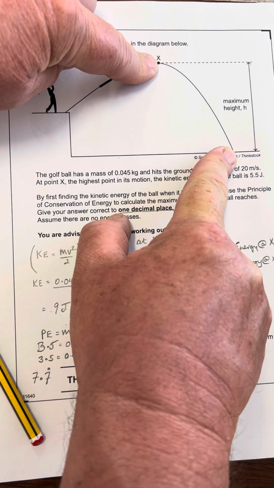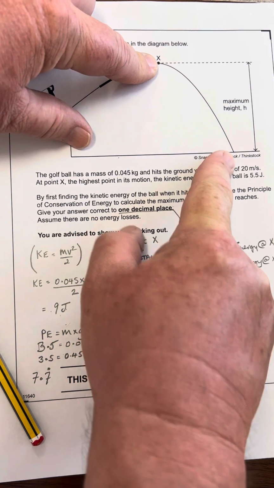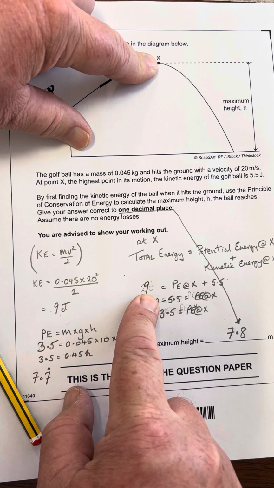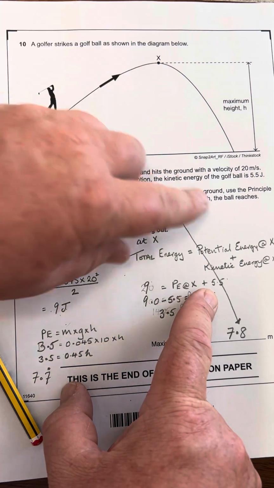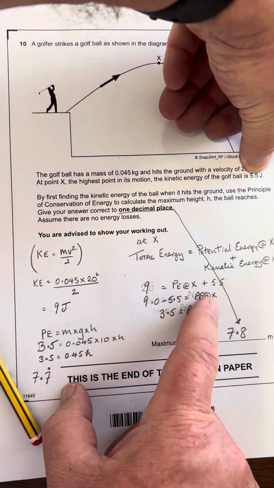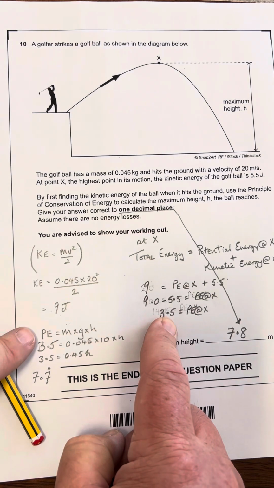Up here there's some potential energy and some kinetic energy. Down here, no potential energy, all kinetic energy. So there's all the energy. It is equal to the potential energy at the top, plus it tells you in the question, look, 5.5 joules. So the potential energy is 3.5 joules.